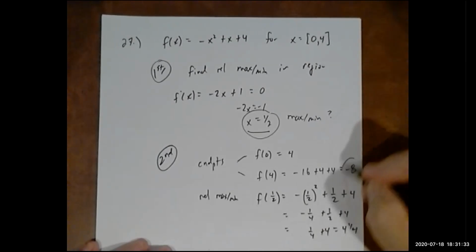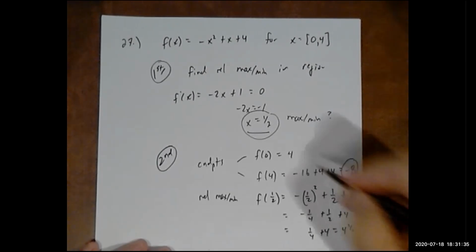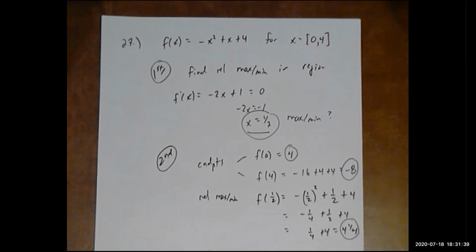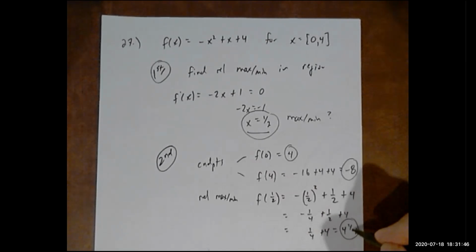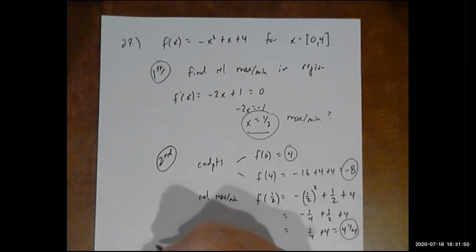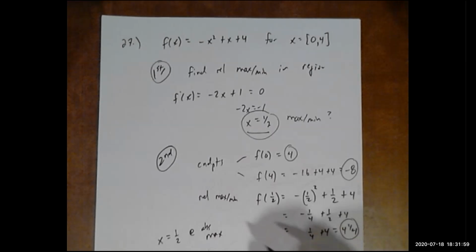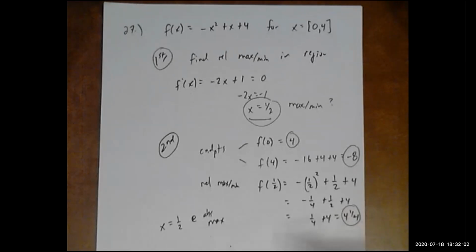Now you compare these three values of the function. Which one is largest? Since we're looking for the absolute max, it looks like this is the largest. Therefore, when x is 1/2, that's the absolute maximum.